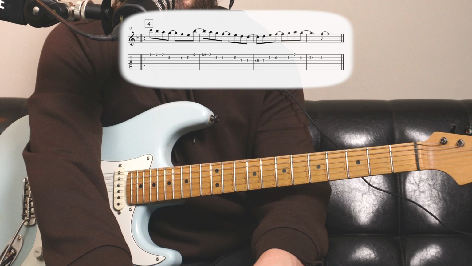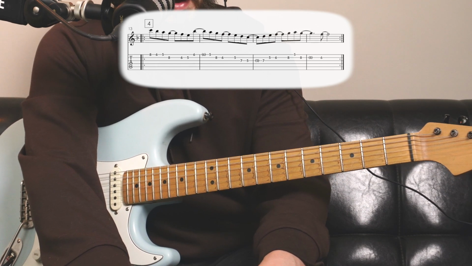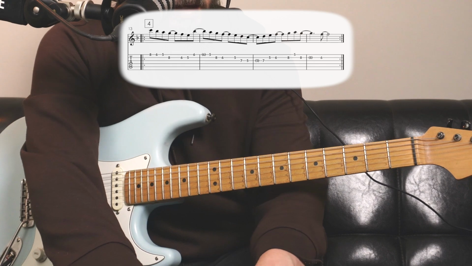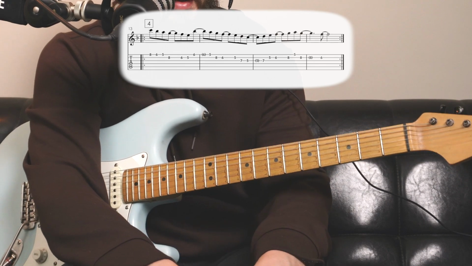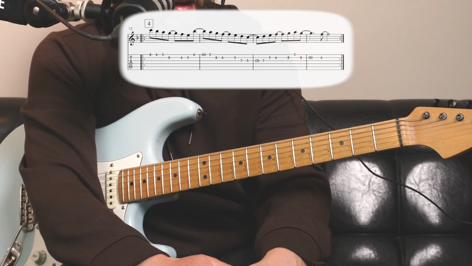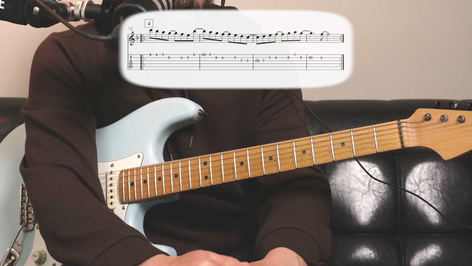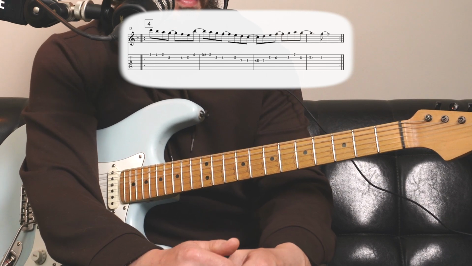Number 4 is going to be kind of a cool one. I like this one because we've got less ties, but the tie is going to hold over a bar line, which is kind of a cool effect. So if you look at it, you've got a tie from the end of 2 to beat 3, and then the end of 4 to beat 1 of the next measure.